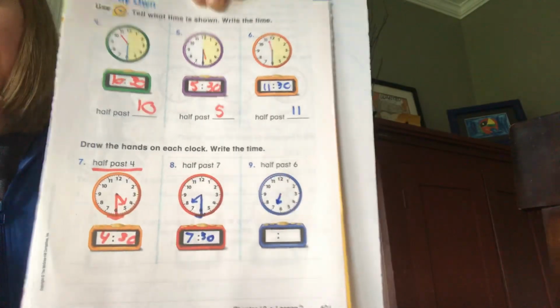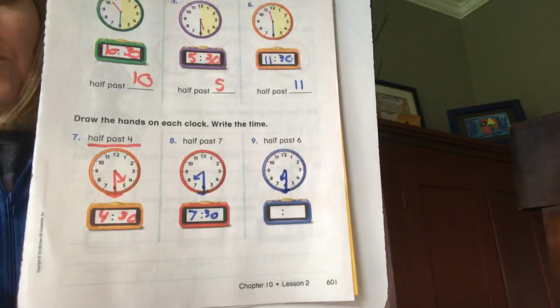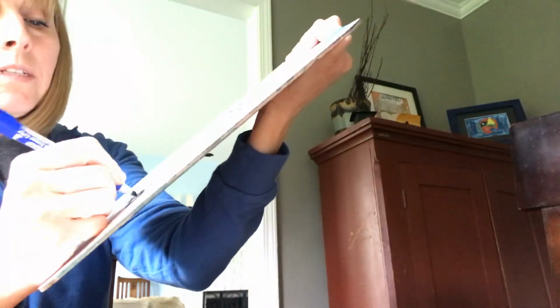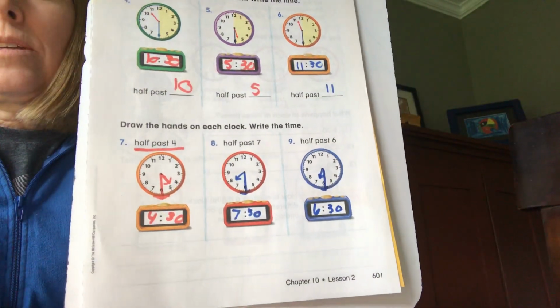6:30. I'm going to do my hour hand halfway between the 6 and 7. And then the minute hand straight down and kiss that line. And then this would be 6:30. Okay. Good job, everybody.